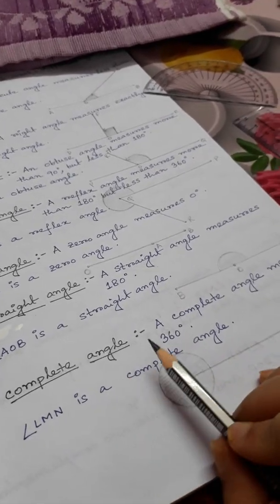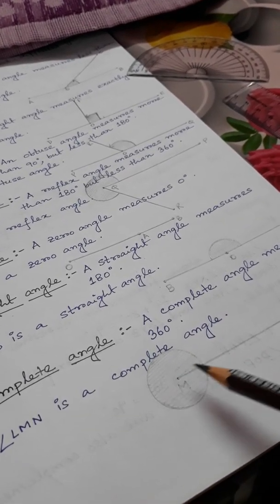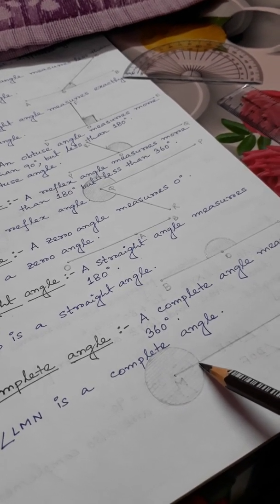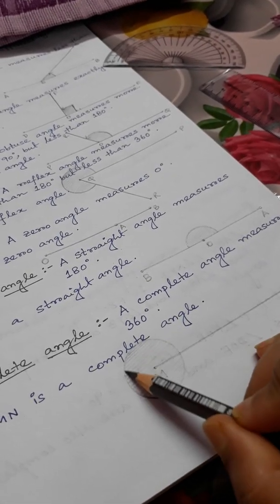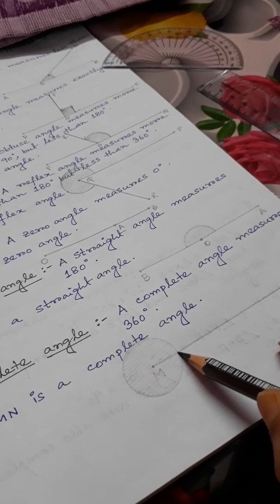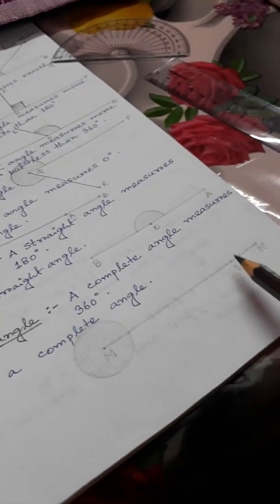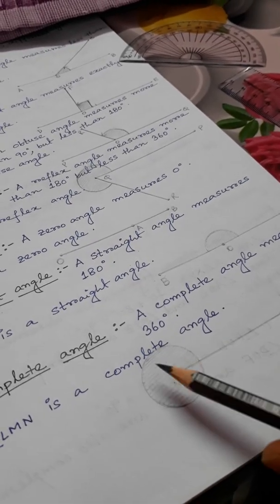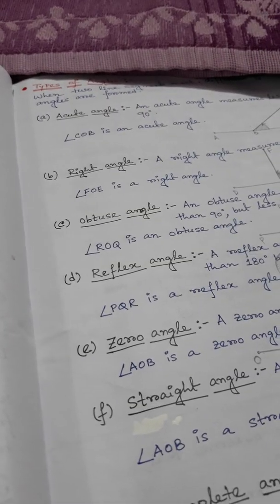Now you see the complete angle. A complete angle measures 360 degrees. As I told you, it is a full circle, so it starts from here, you take a full round, and the starting point and ending point are the same point. You come back again to the same point. A complete angle measures 360 degrees. Angle LMN is a complete angle. Okay, so these are the types of angles.